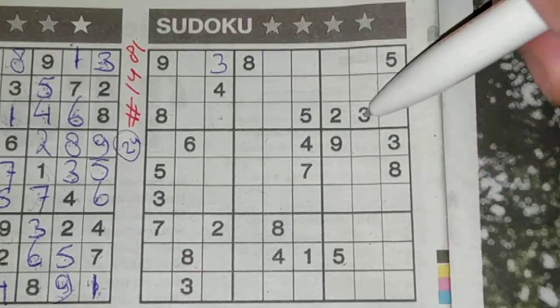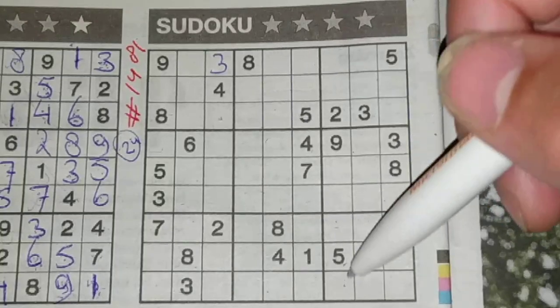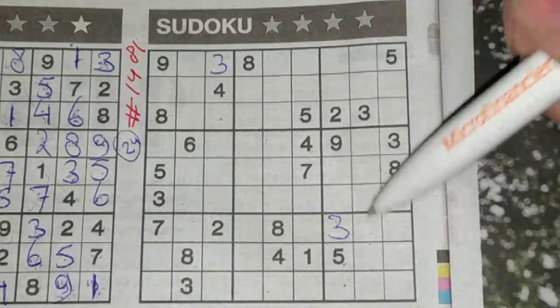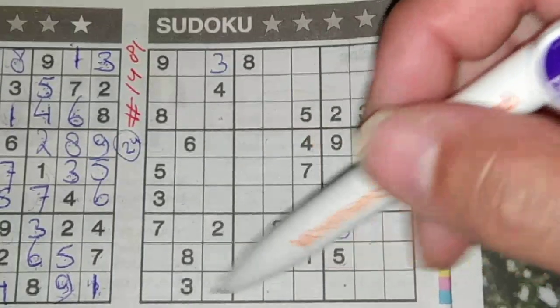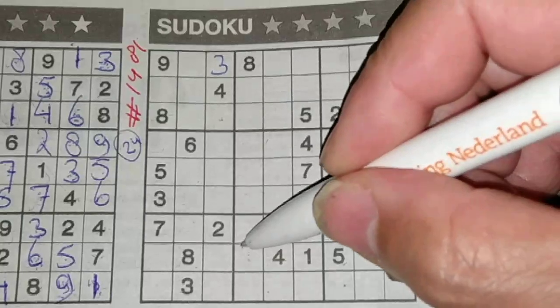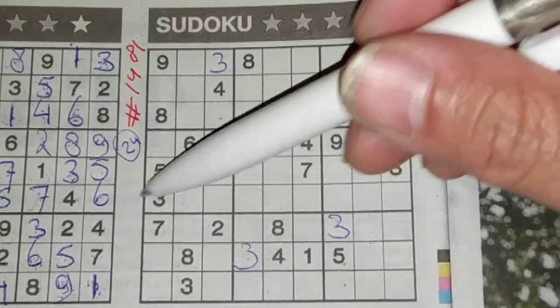3 in the last column, 3 in the column next. So in that column, the only two places for the 3 should be here or there. We see here 3, no 3 there. 3 should be there. 3 in this row, 3 in the last row. So in the row between, the only place for the 3 should be here.